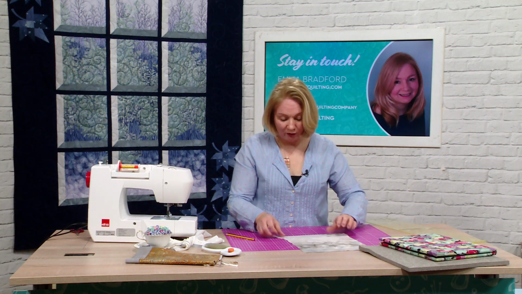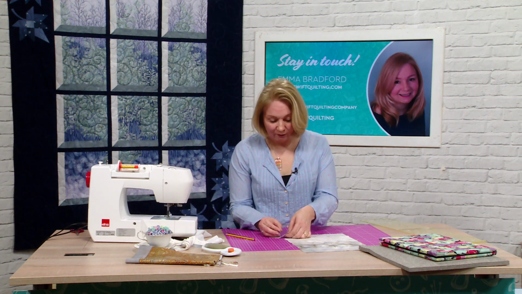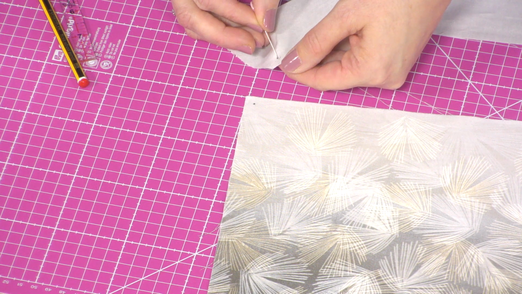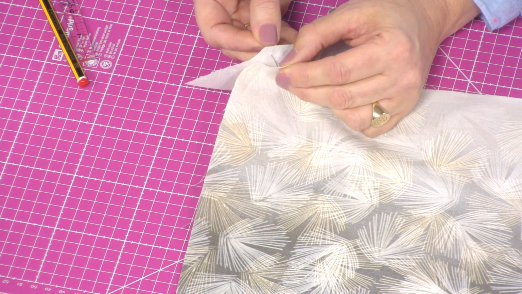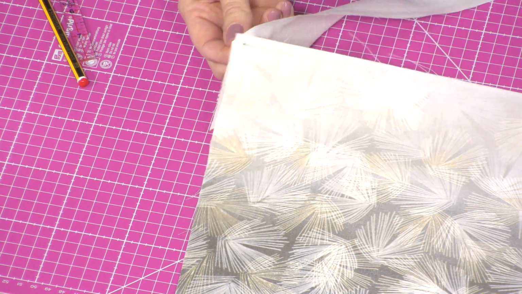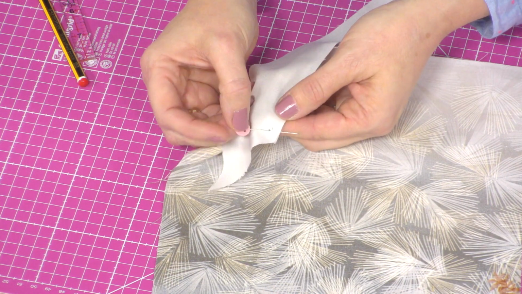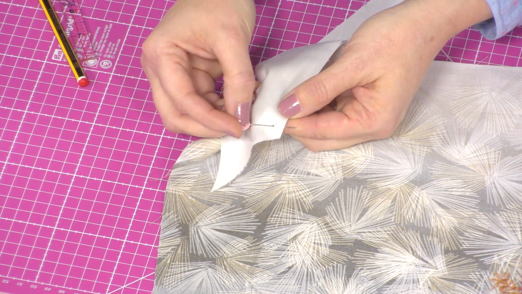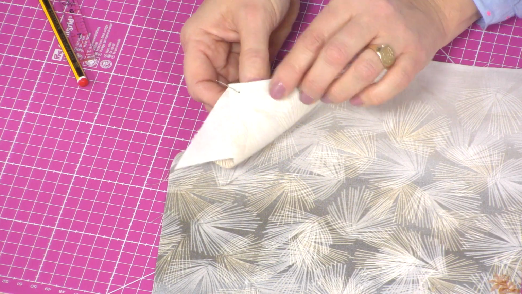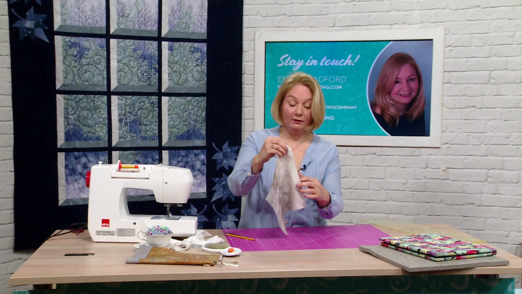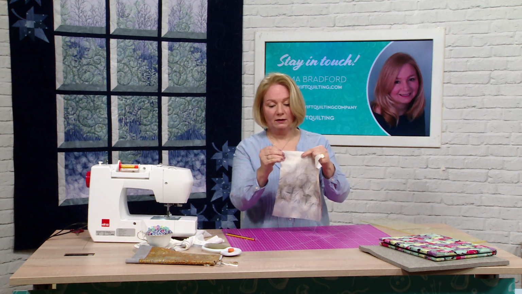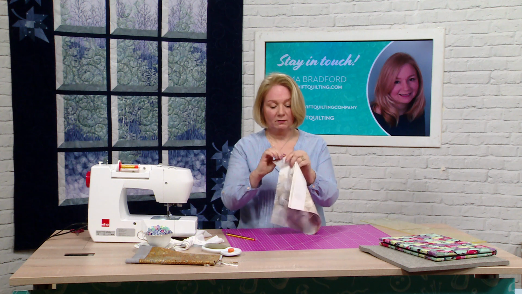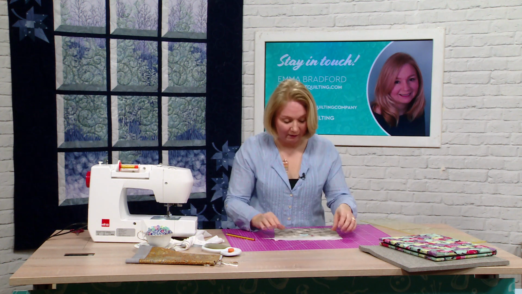Now, once you've got your two dots, you're going to pin directly through one dot on your sashing, and that will go directly through the dot on your attic window. So I've got it going through one dot on my sashing and through the dot on my attic window so that everything is all lined up. There. I'm going to pin it so it stays in place.